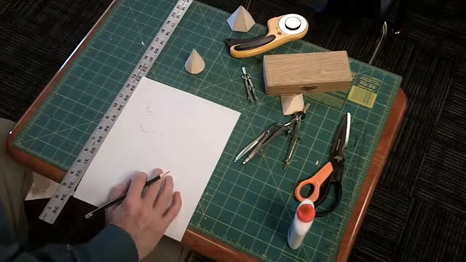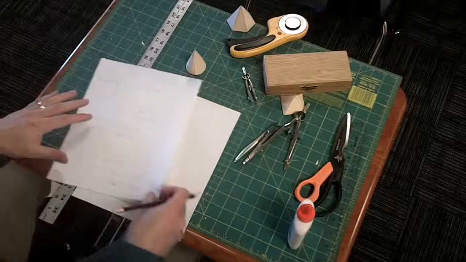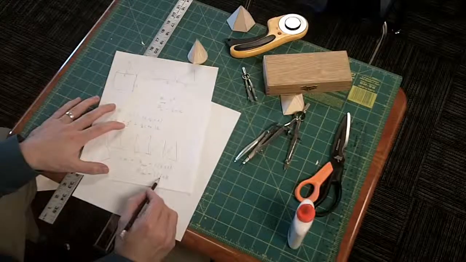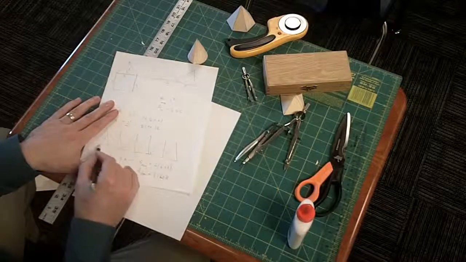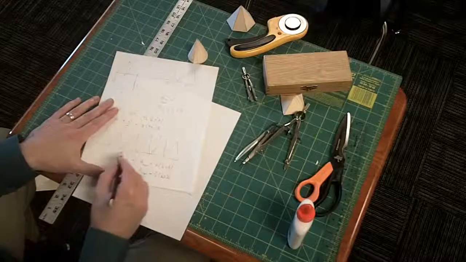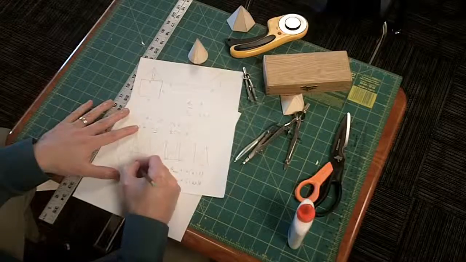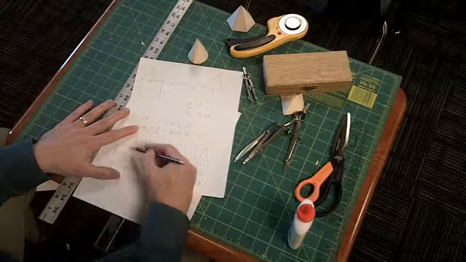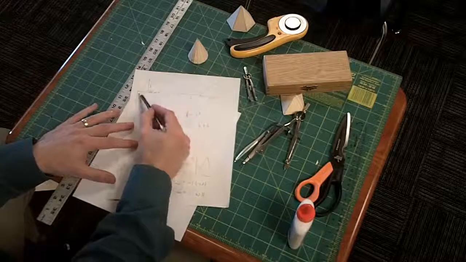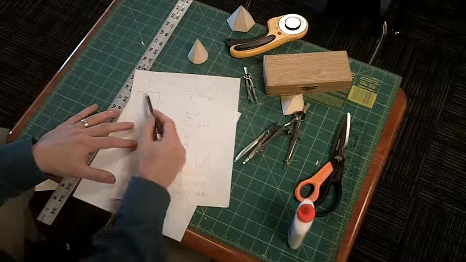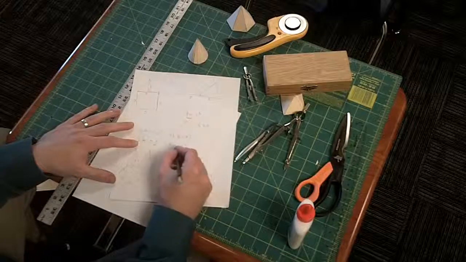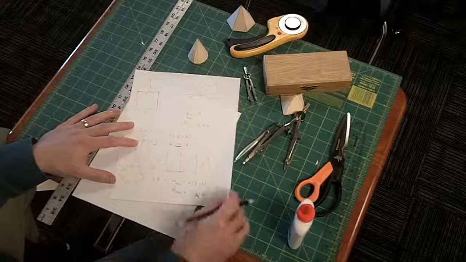But there is something that we can use from this. The 6S, isn't that just the perimeter of this hexagon? So we add S plus S plus S plus S plus S. There's 6 S's there. The perimeter of this shape is 4 S's, and we saw that here. So there's 4 S's, 6 S's.